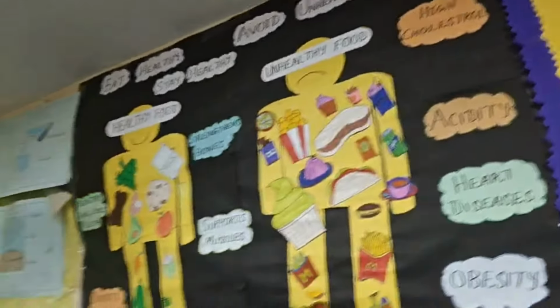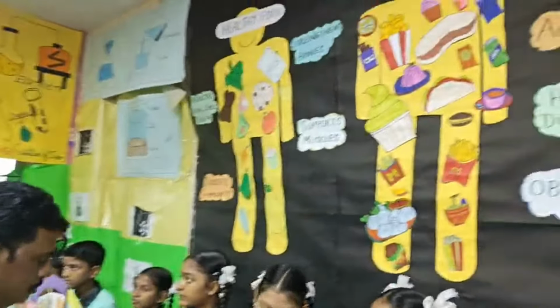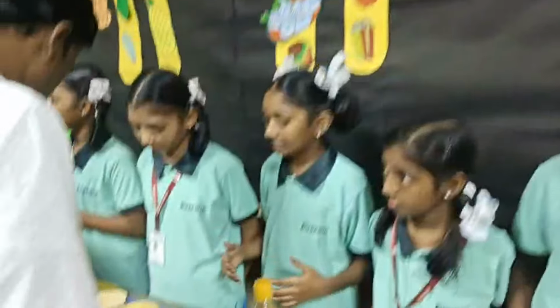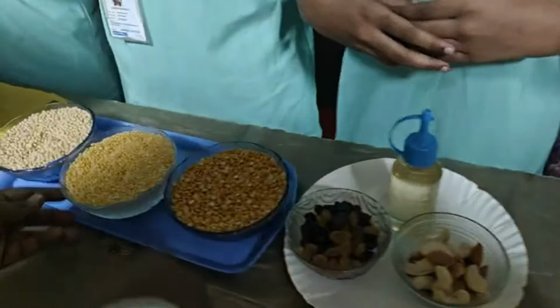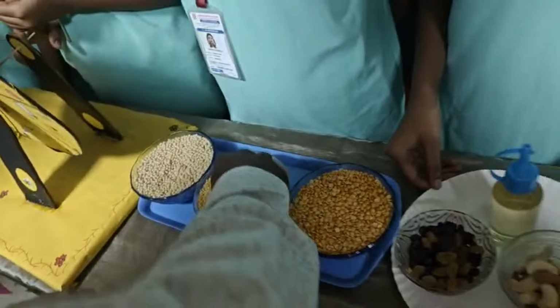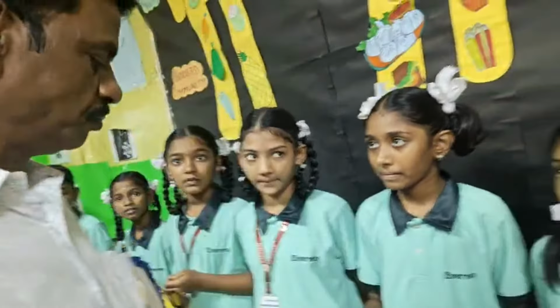Fiber. It aids digestion and prevents constipation. Example: whole grains. Fat gives energy and protects organs. Example: oil and nuts. Water keeps our body hydrated and helps us digest. Example: water, fruit. Minerals help to build bone. Example: spinach.